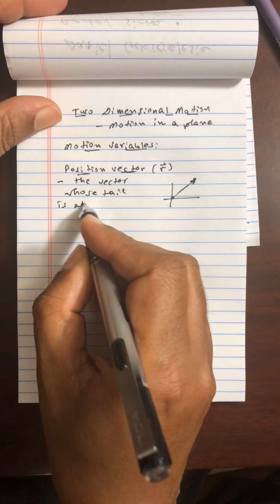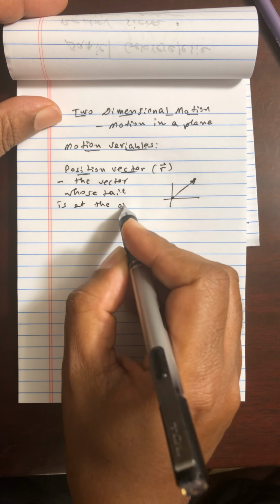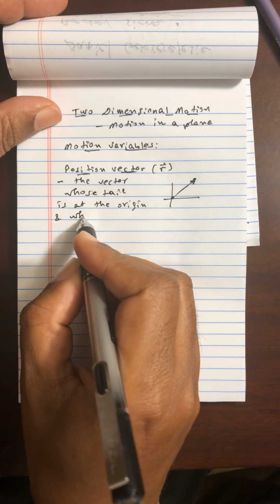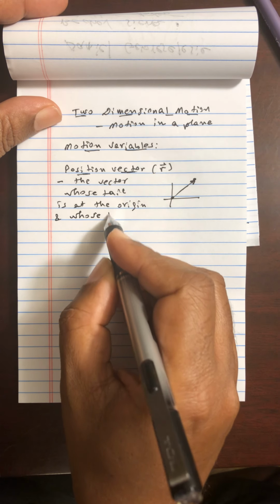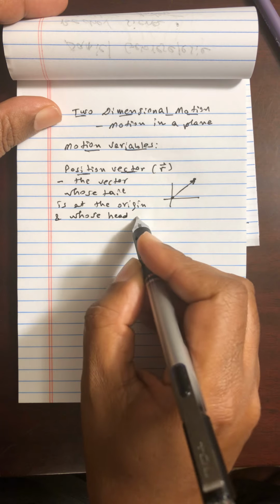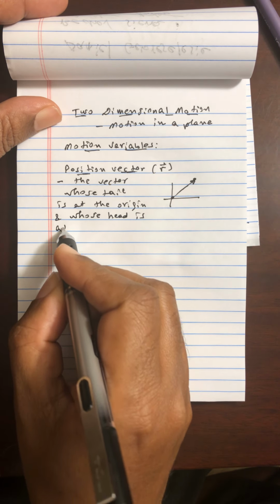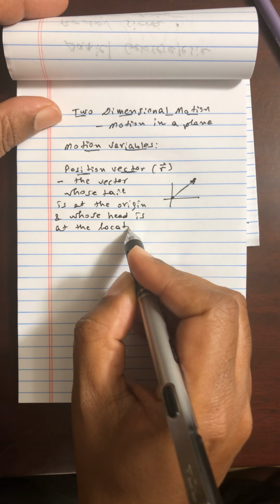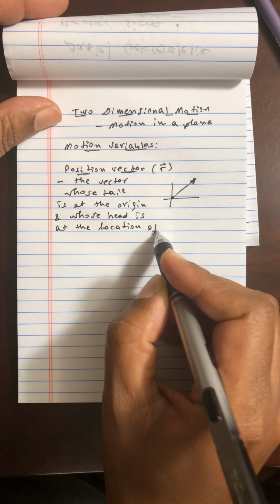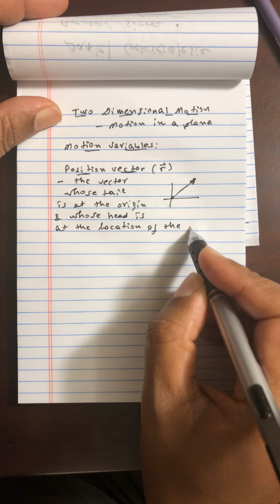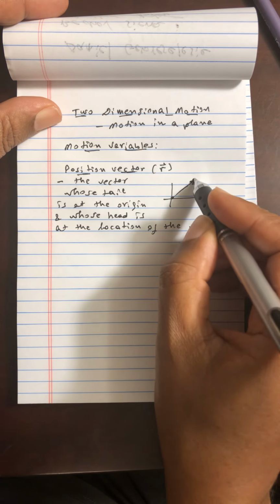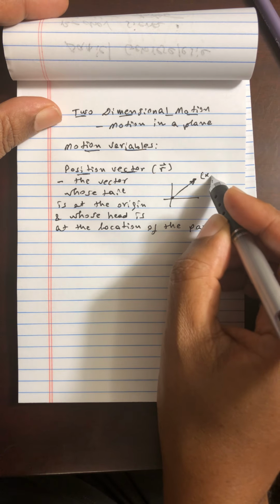Now suppose the position of this particle is, let's say, xy.